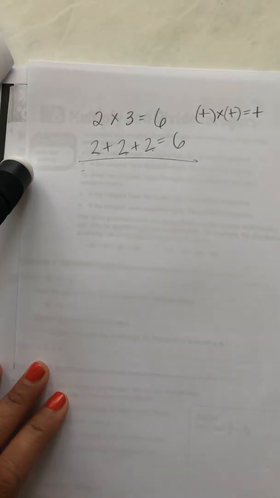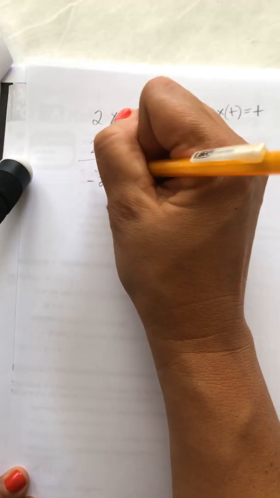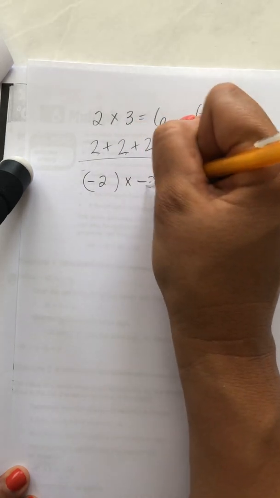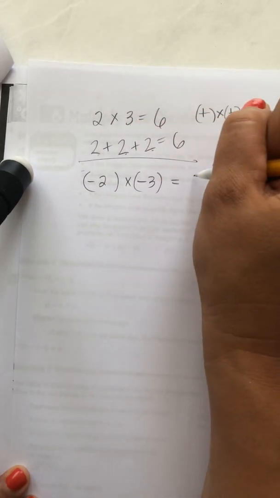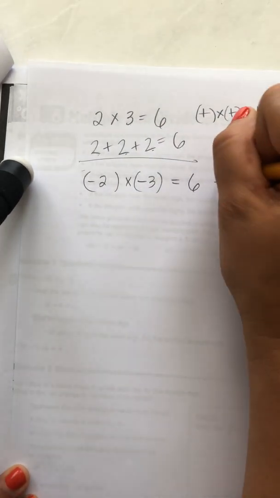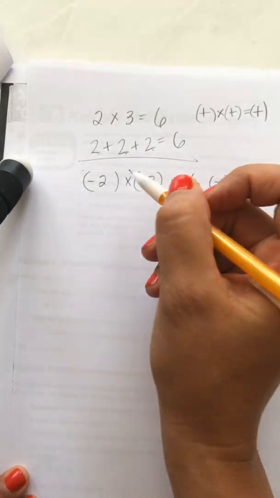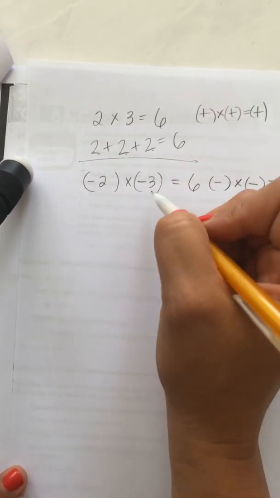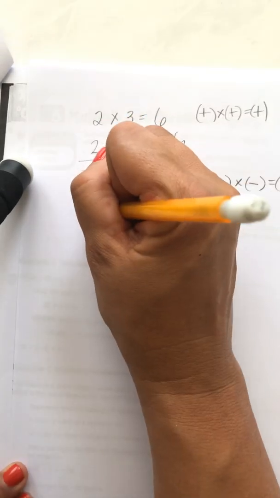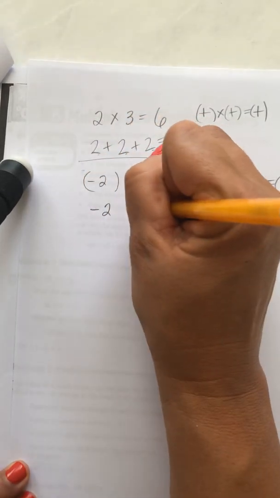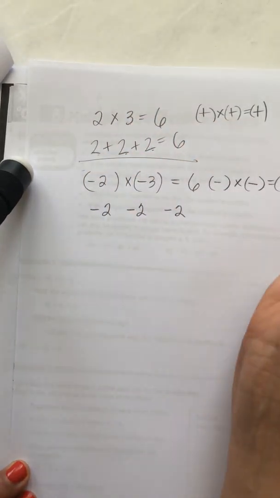So then if you have negatives, so if the 2 signs are the same, so if you have negative 2 times negative 3, that also equals a positive. So a negative times a negative equals a positive. And let me show you why. So another way of saying this is negative 2 taken a negative amount of times. So basically you have negative 2, negative 2, negative 2, right?